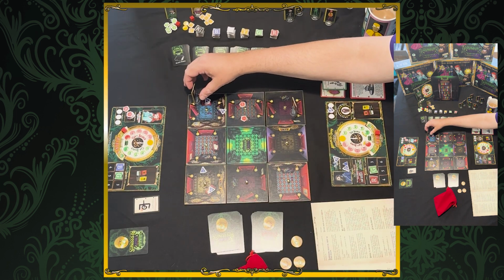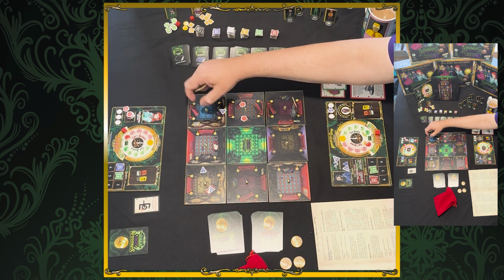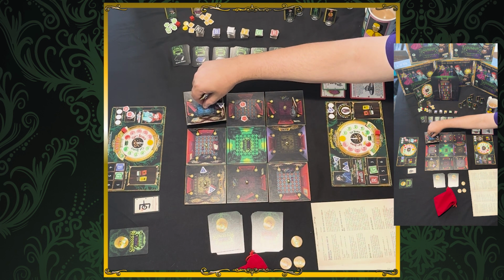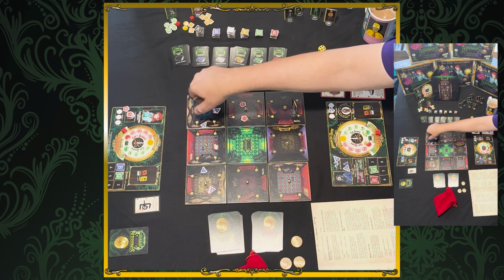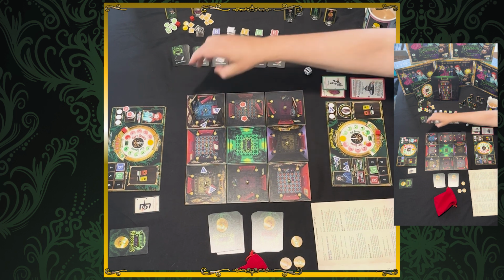So I've got 1 action left. I am going to do a turn like that. So that's me done.